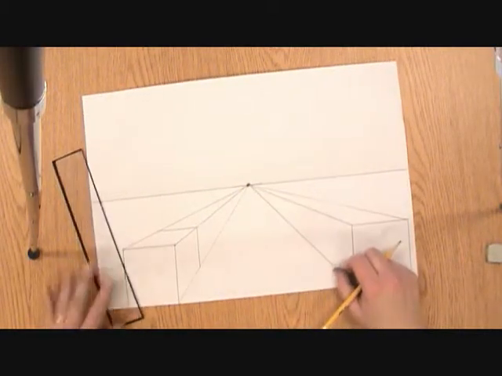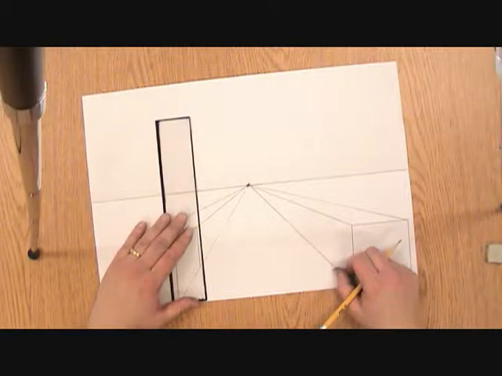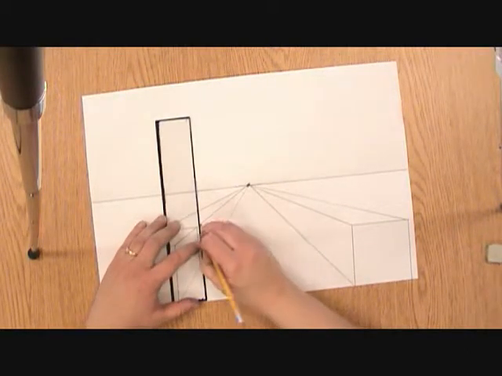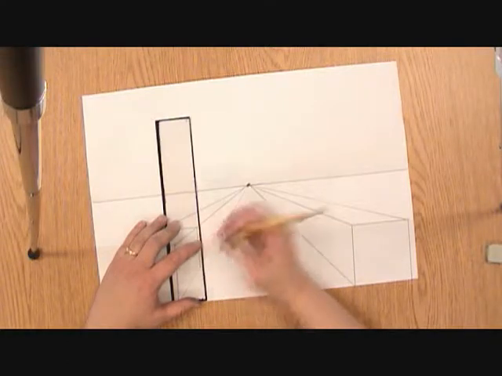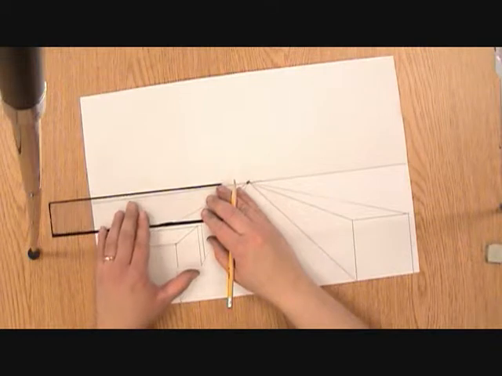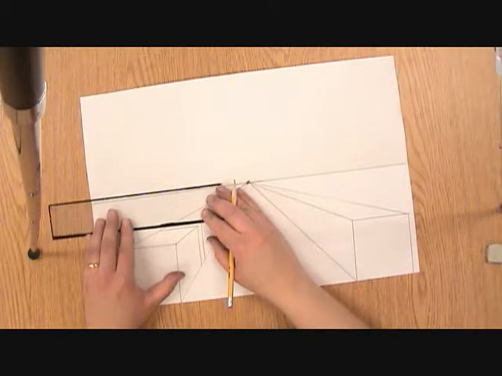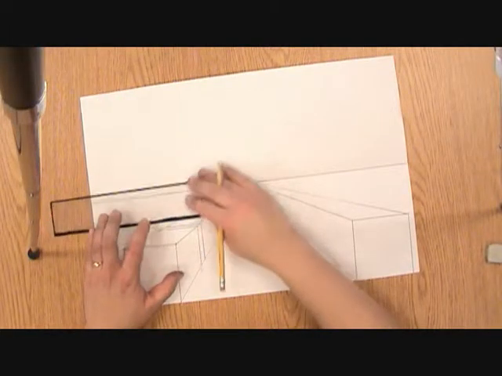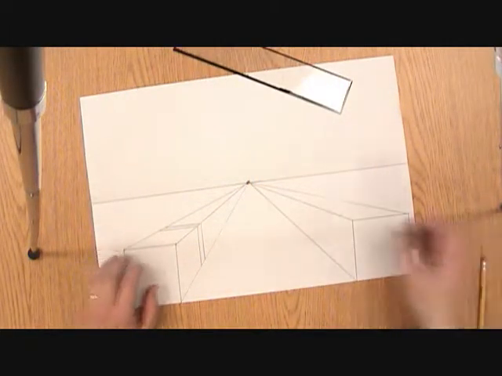like that. Then right next to it, and this is why you have a clear straight edge, because you can see, you're just going to make parallel lines there. Okay?